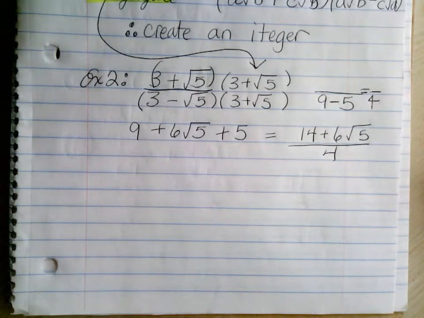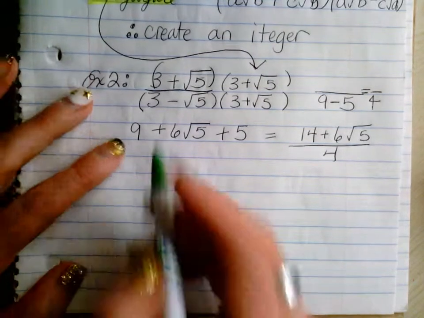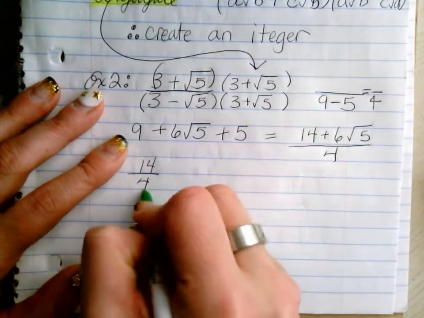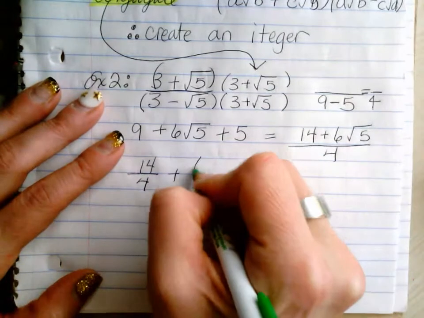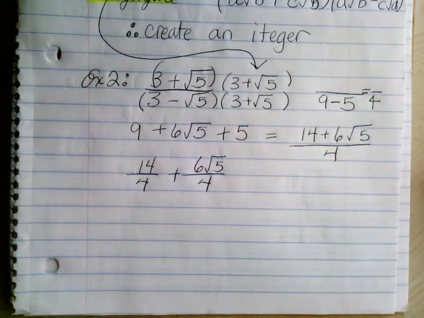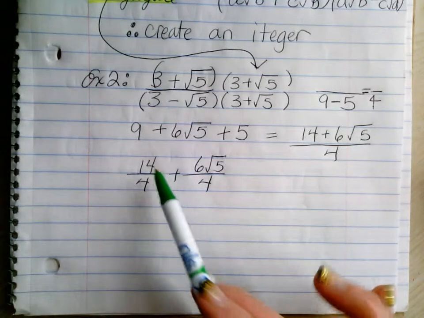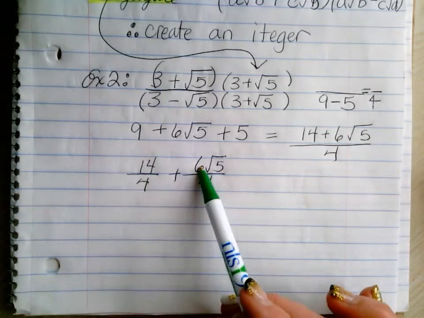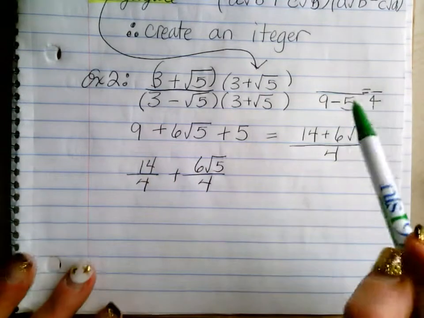You might be thinking, well, can we reduce anywhere? You bet we can. The 14 added to the 6 radical 5 can be reduced that way. This can reduce in both places. You might think, well, if this reduces, it can't also reduce that. No, it can.